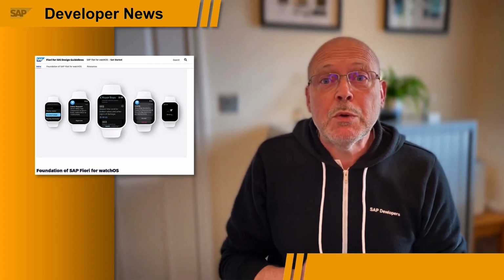So check out this document, which is also linked below. It will take you through the differences in design principles, layout, navigation, and more between mobile devices and wearable devices. Within the same document is a resource on SAP Fiori for watchOS Design Kit 1.0. This Figma UI kit contains SAP Fiori for watchOS UI components, patterns, page types, and fundamental elements such as colors or typography. It helps accelerate design and development processes and encourages consistency across SAP applications. So start designing your own SAP Fiori for watchOS apps now.